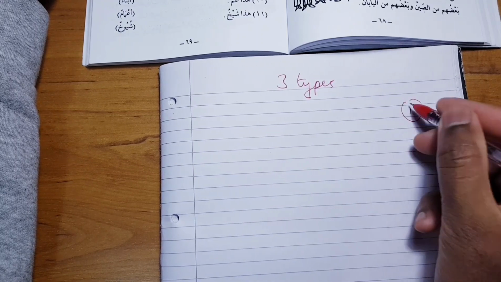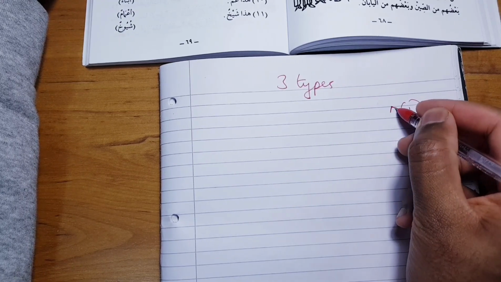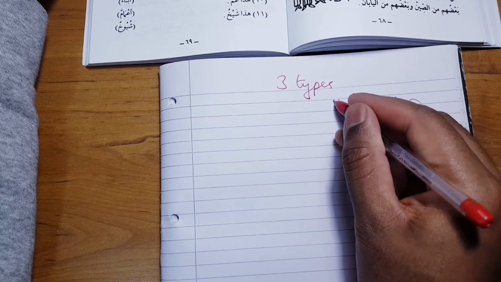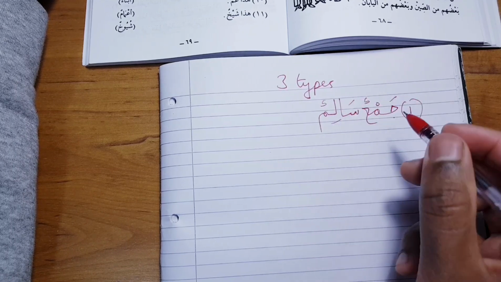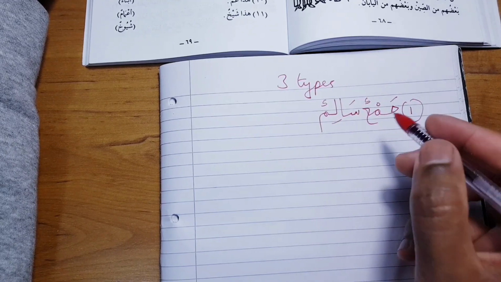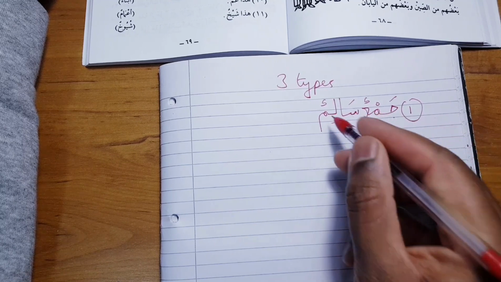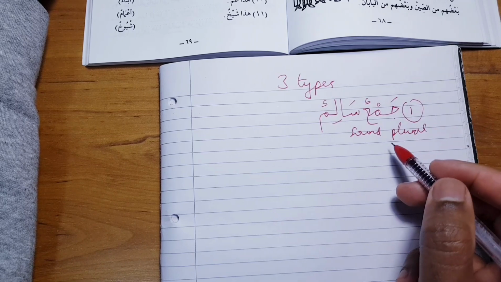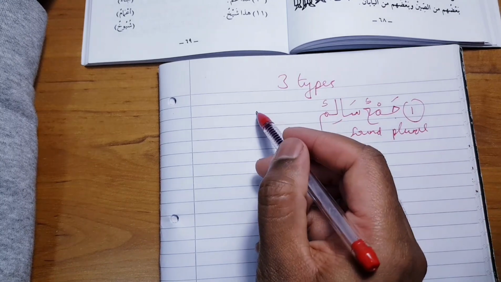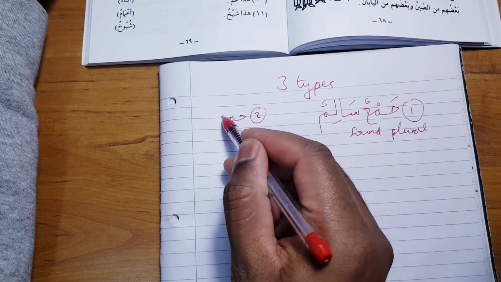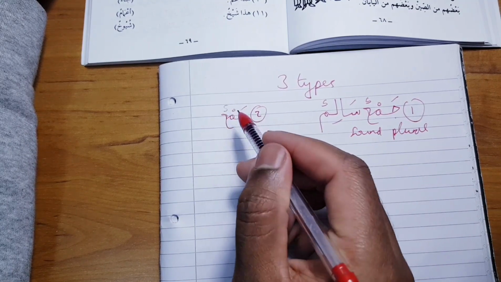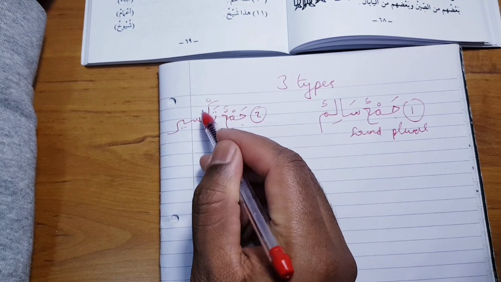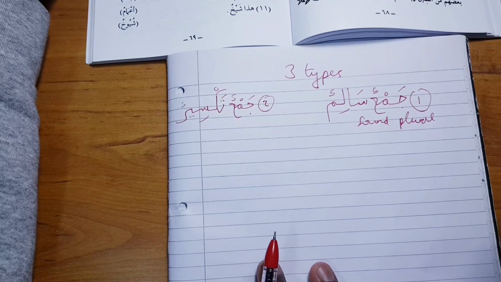The first is jam'un salim. Jam'un salimun. Salim means sound. Sound plural. And then we have the second type, jam'un taksir.